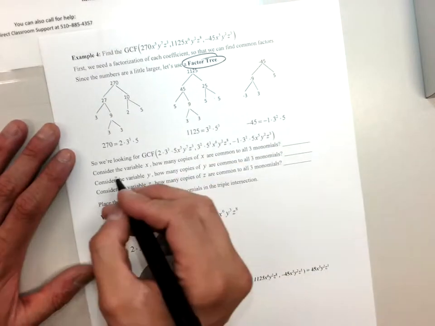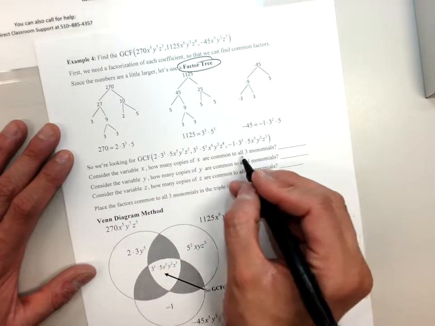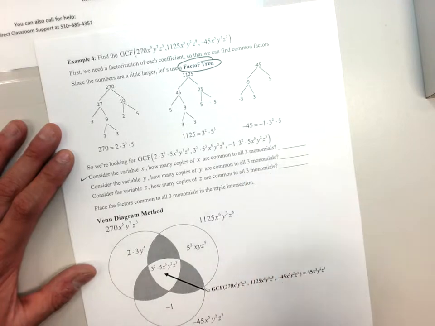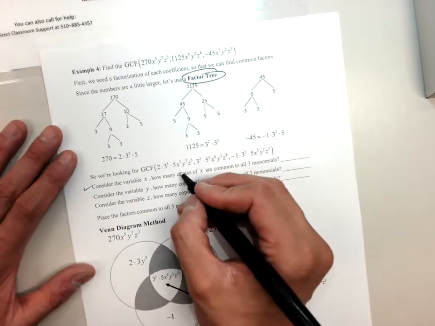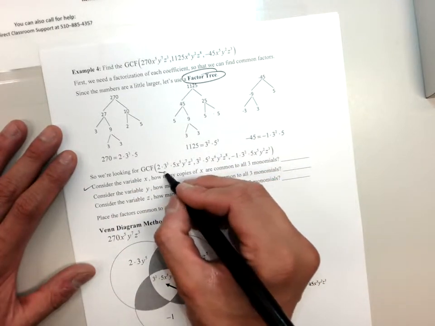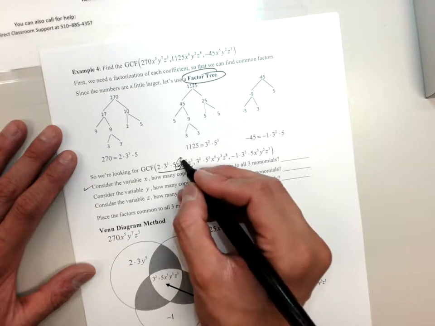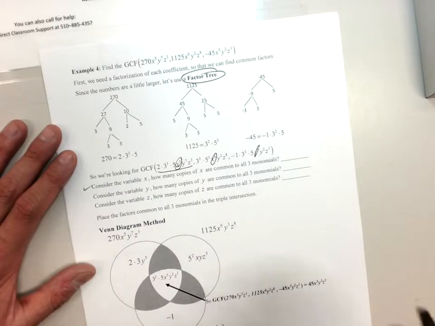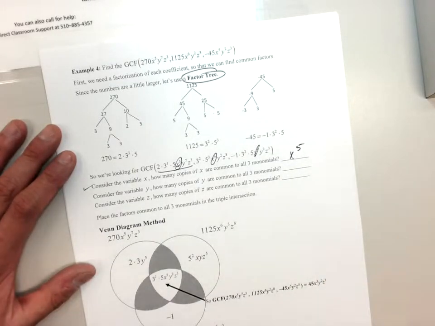But anyways, so if you look at the questions, consider the variable x. How many copies of x are common to all monomials? So if you see here, what we have is the first one, there's 5 x's here, there's 6 here, there's 5 here. The smallest number is x to the 5, okay?